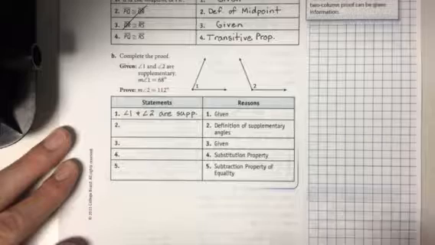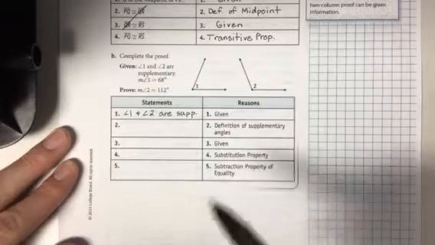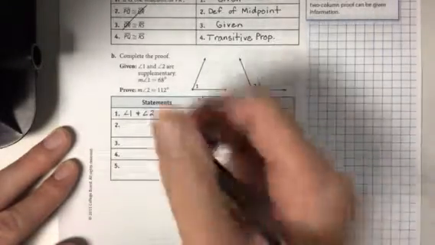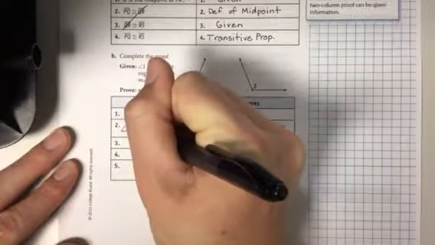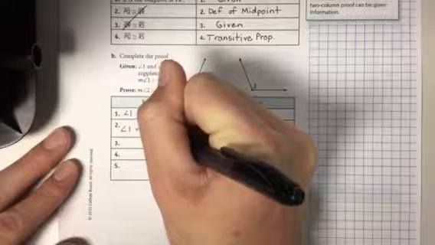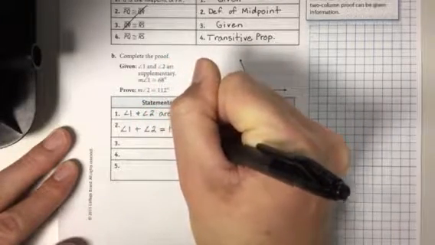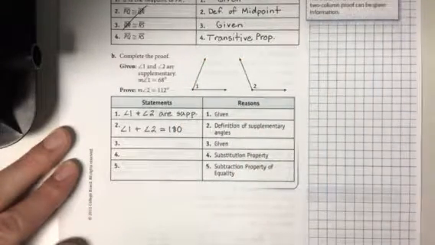Well, what does the definition of supplementary angles tell us? That's right. It tells us that supplementary angles add up to 180. So we know that angle 1 plus angle 2 equals 180. Okay? So the measure of two supplementary angles is always going to add up to 180.